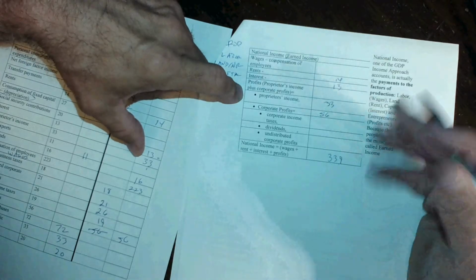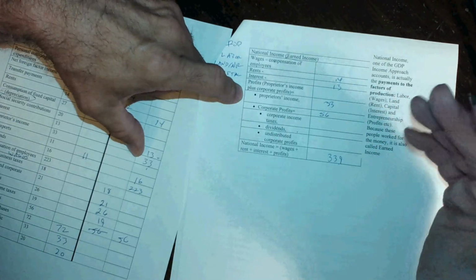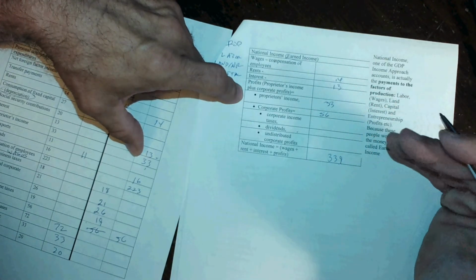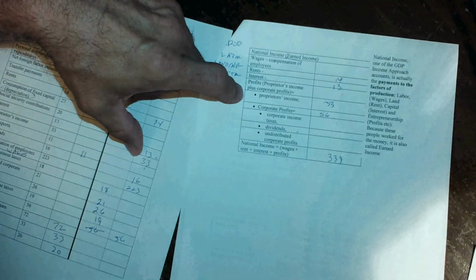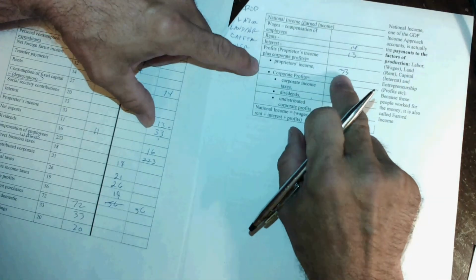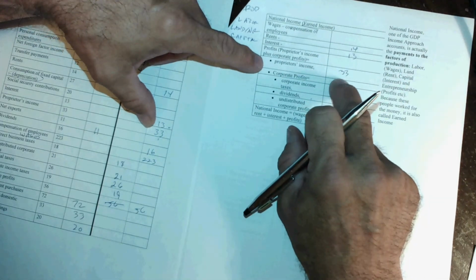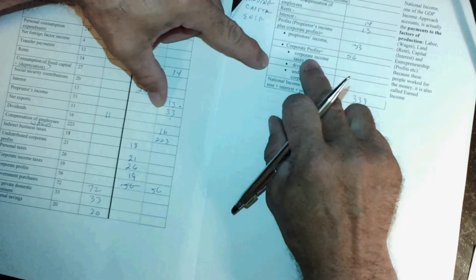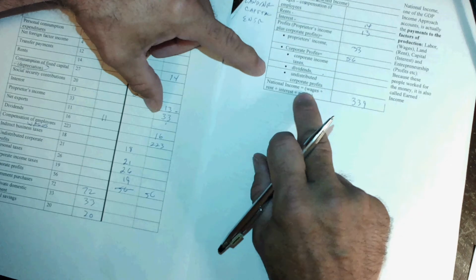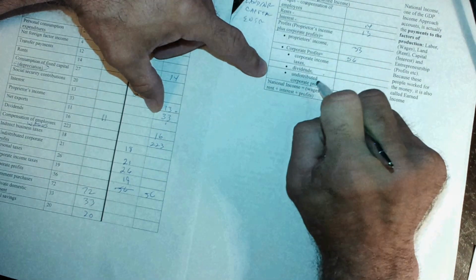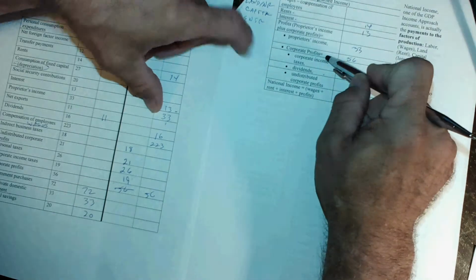Think of this as a collection problem. You're a government economist and you're sent out to collect information, and there are all kinds of businesses, large and small. So some economists are going to capture the income of small businesses, which is relatively simple, 33. But corporate profits get split into many categories. And so as a government economist collecting data, you'll have to capture all those separate buckets to add it up into total corporate profits.